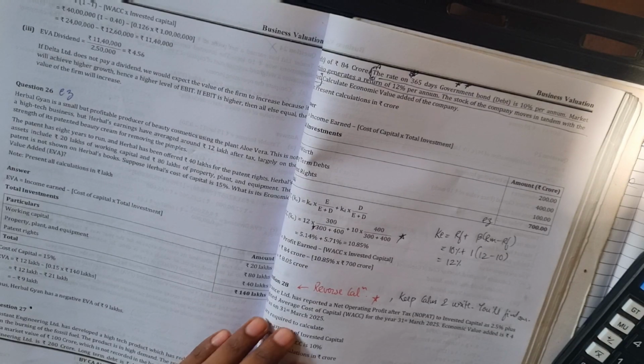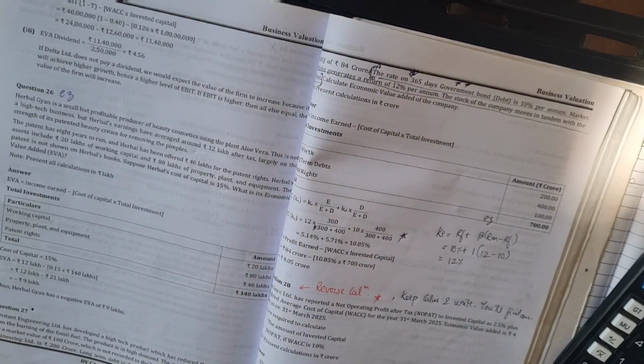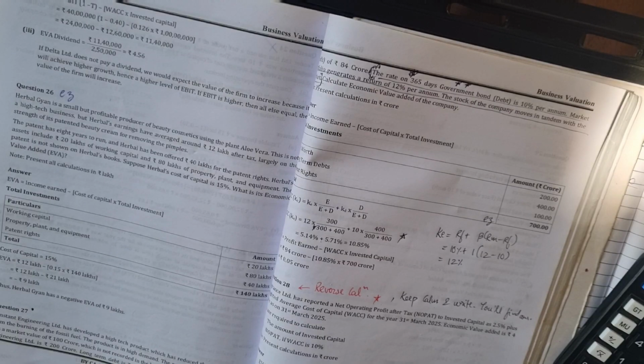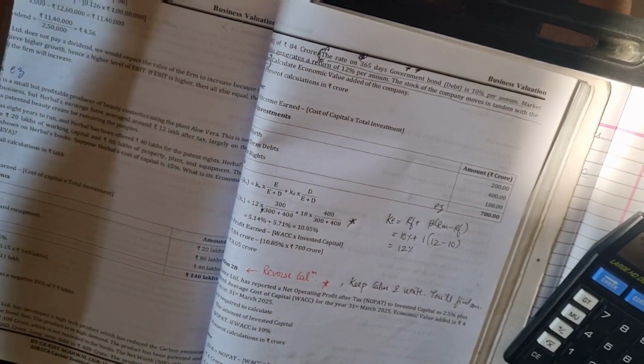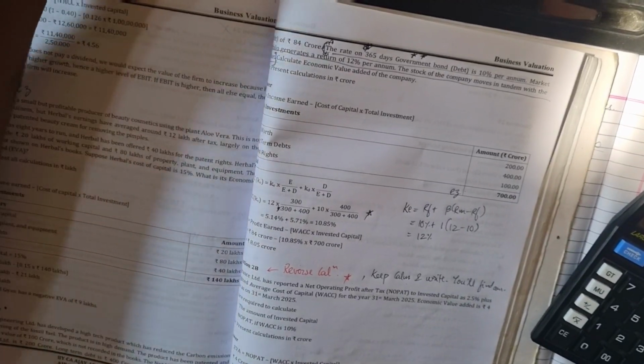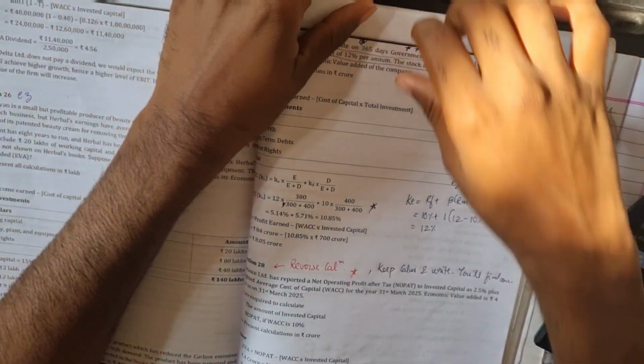Interest rate. Next we have question number 28. It is based on reverse calculation. It is a good question. It will come for roughly 5 to 6 marks in your exams, or maybe even for 4 marks if your luck is very bad. So how should we solve it? Question number 28, we'll move on.